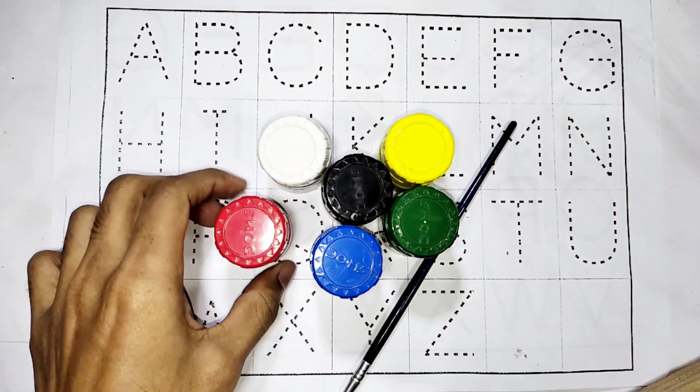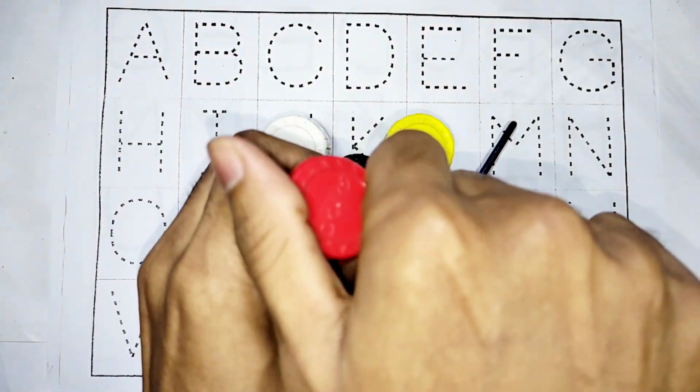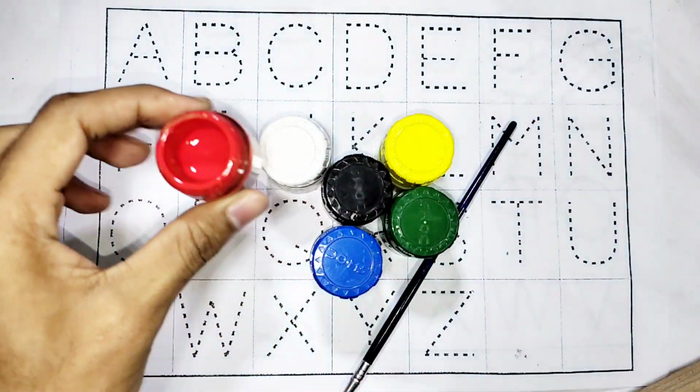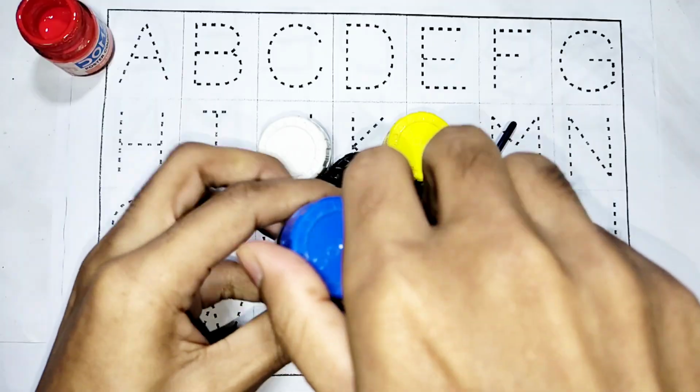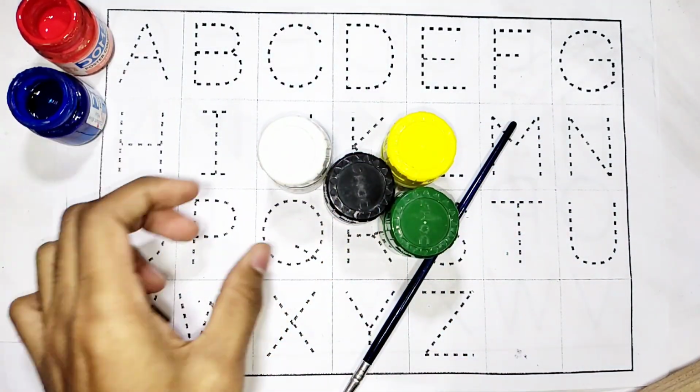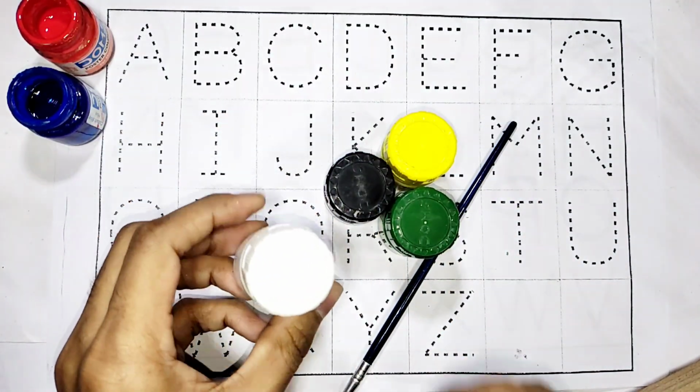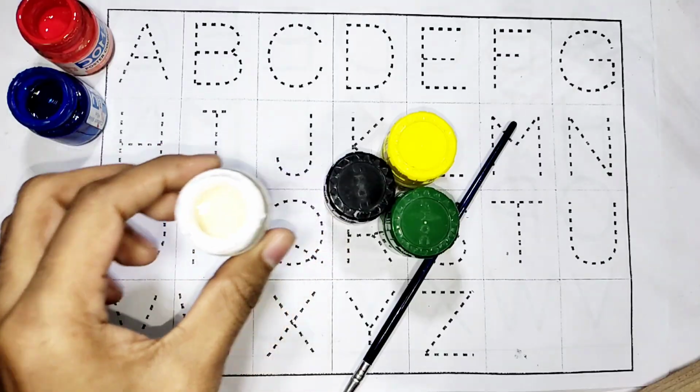Today we draw capital letter alphabets A to Z. First we are opening the color of red. The next one is blue. Kids, now we are opening the color of blue. And the next one is white. The color of white.